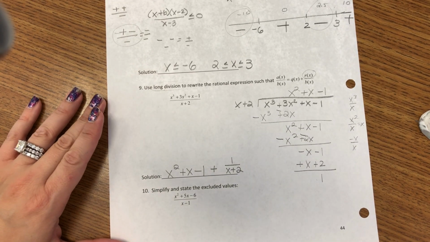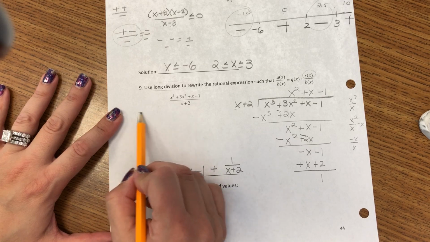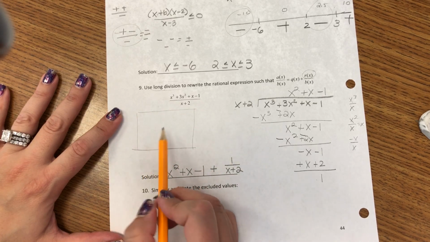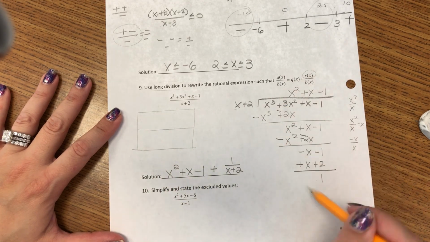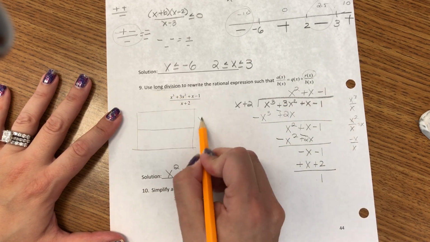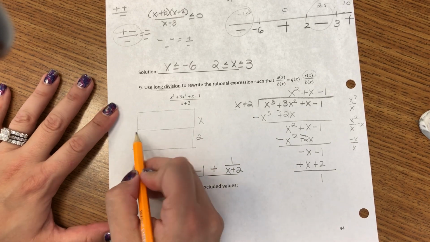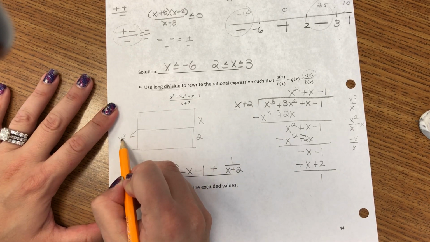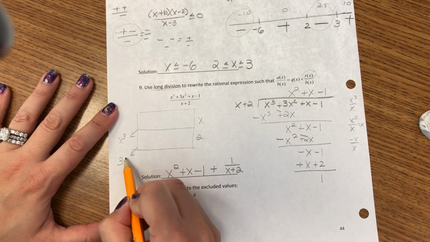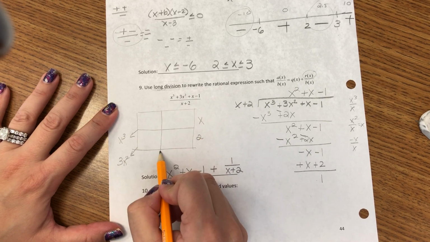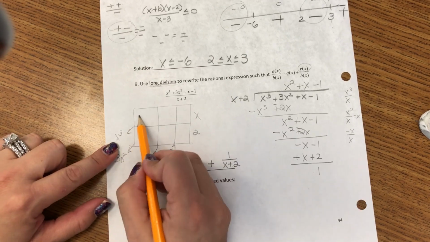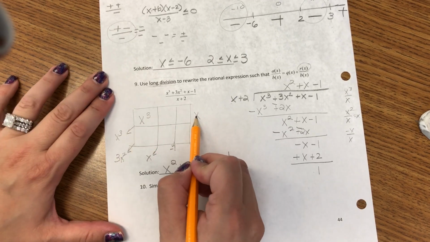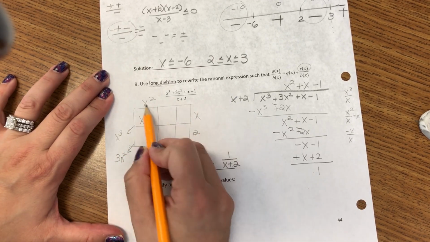If you wanted to use box method, you could use it to check yourself. The only reason I'm saying you can't do it to solve the problem is because the directions specifically say long division. But I'll do box method just to show you. All right, so box method works. x to the third divided by x is x squared.